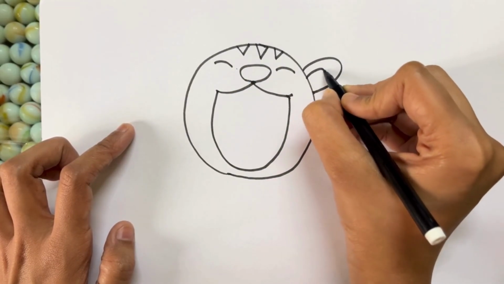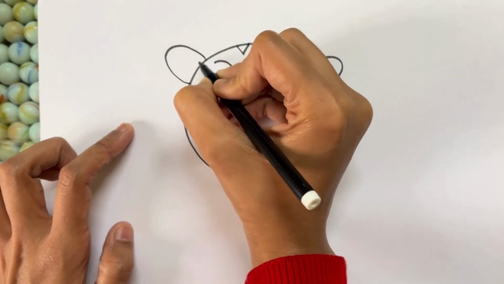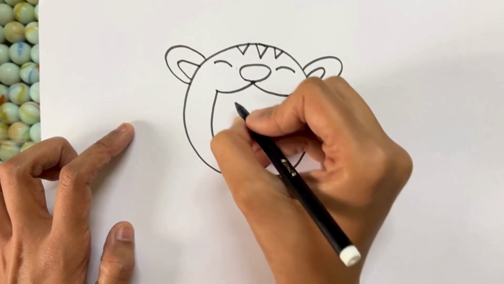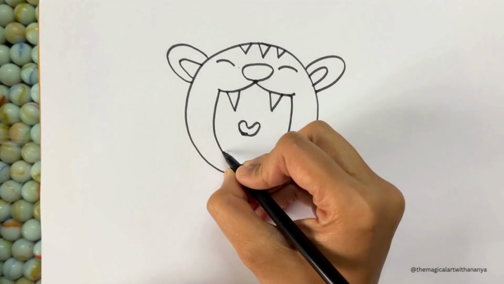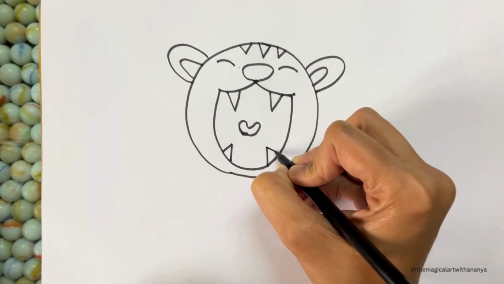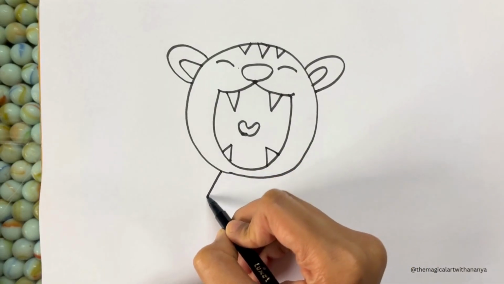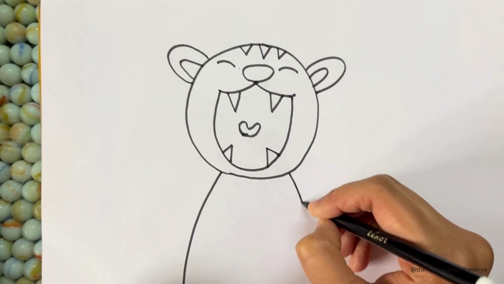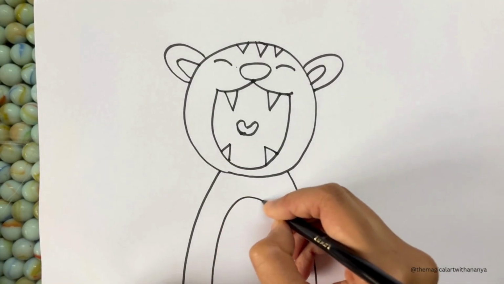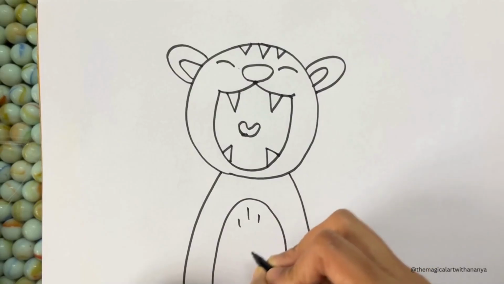Let's add the two cute little ears. And then, let's start adding the teeth. So, meantime, think of a name for this tiger, and you know, right, what the tiger's color is, and the tiger has stripes all over its body.